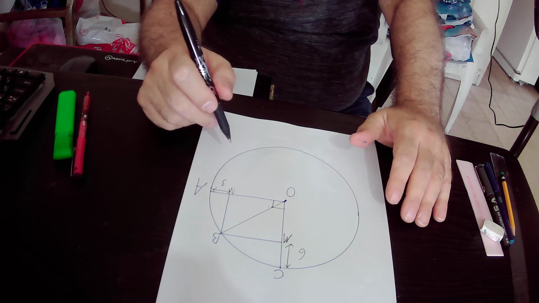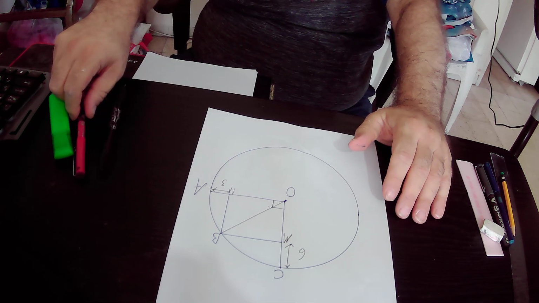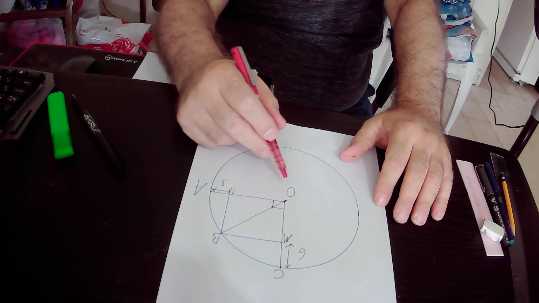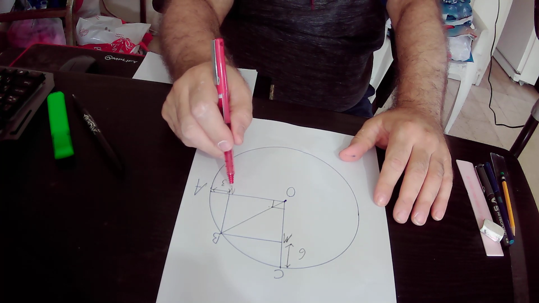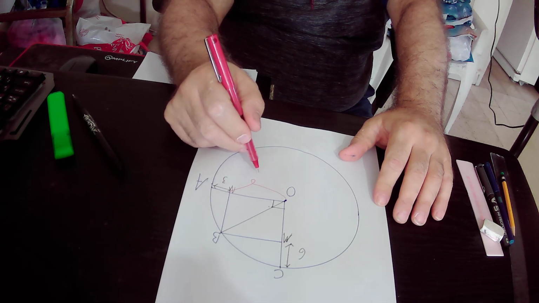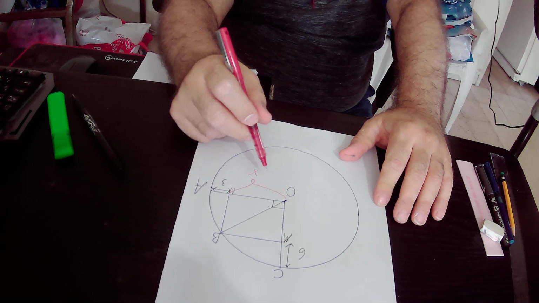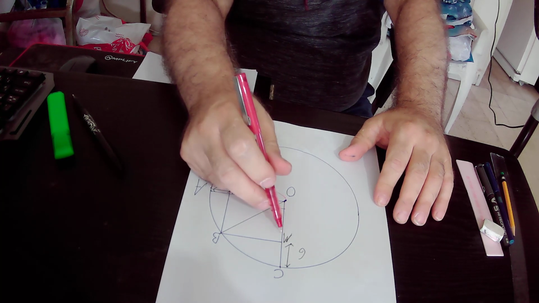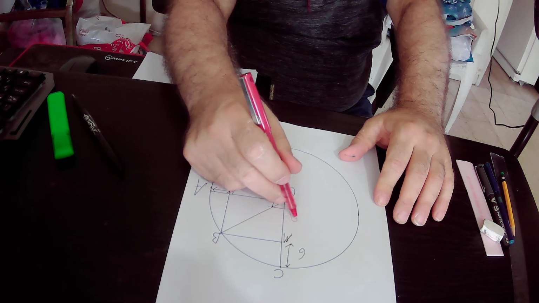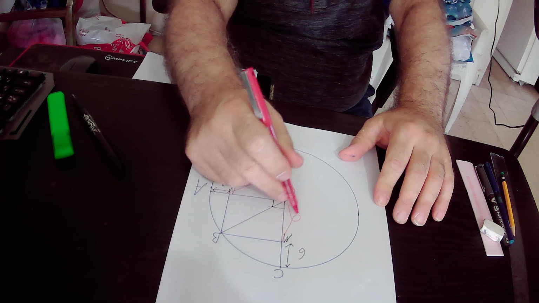We will also define line segment ON as X, and line segment OM as Y.